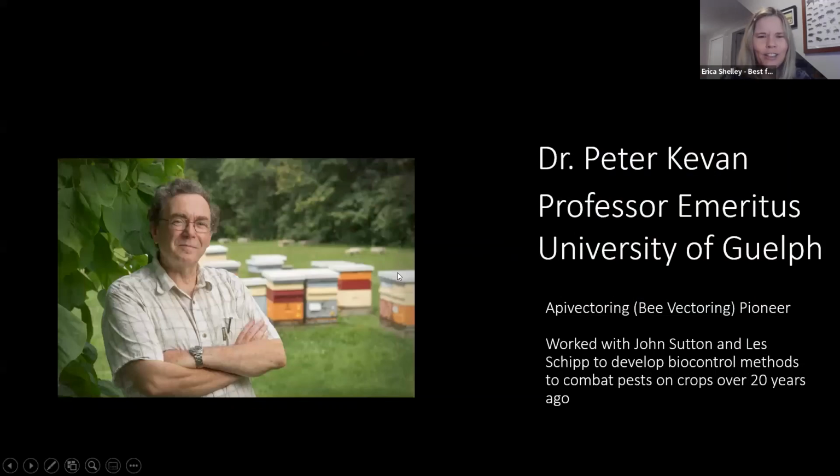So Peter, this is him in front of some hives here. As I mentioned, he's a professor emeritus at the University of Guelph. I think he has a couple of bees named after him. He's got several hundreds of publications, and I just want to say he's super esteemed in the field of bee research and plant research as well. He's worked in botany stuff as well.